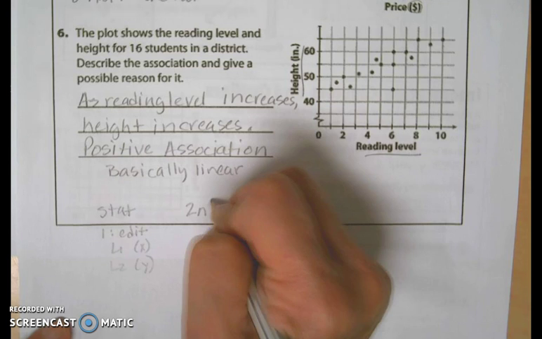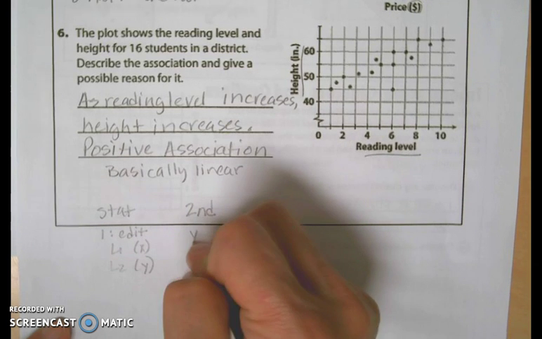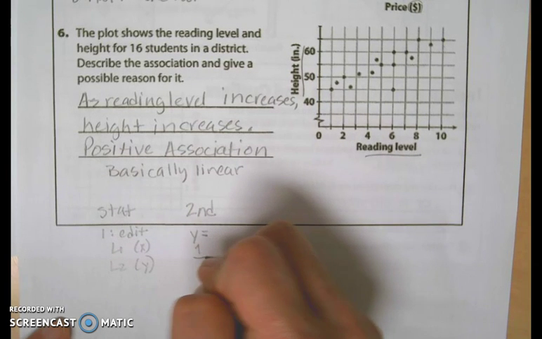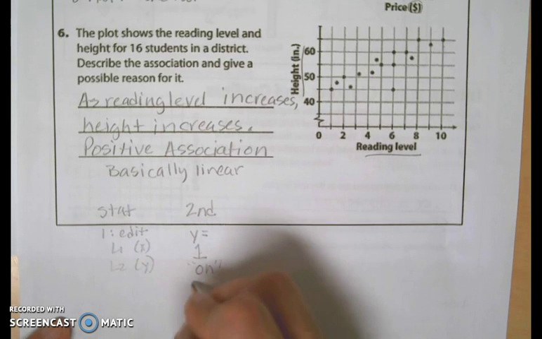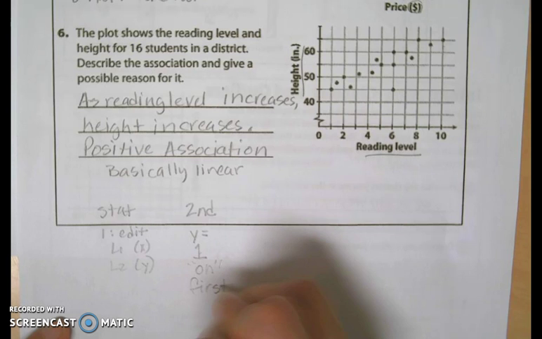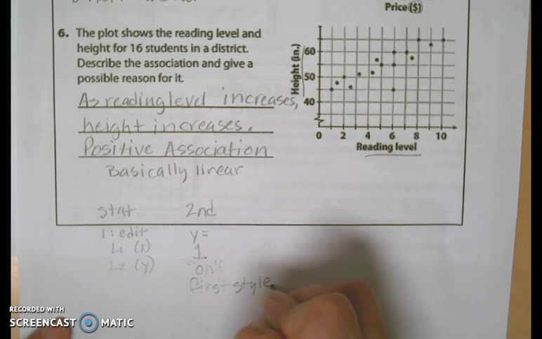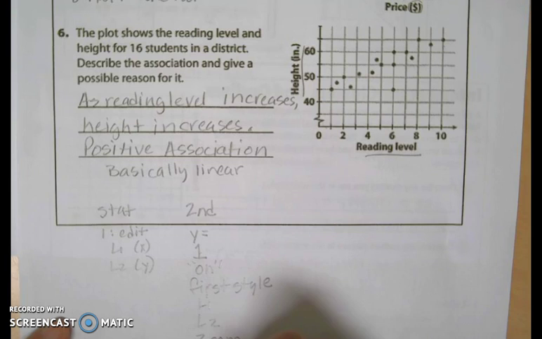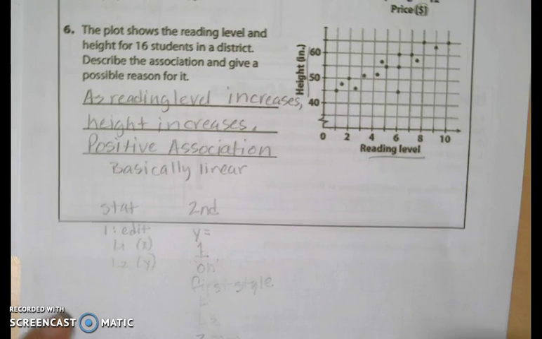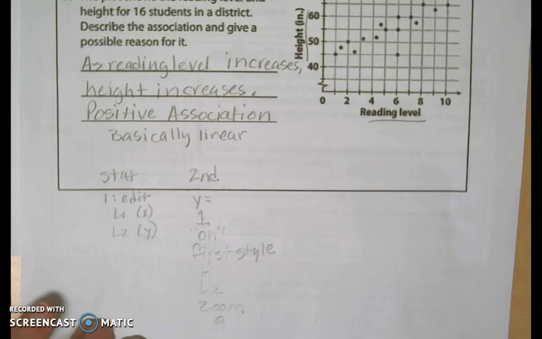Then to see our scatter plot, we would push second, Y equals, the number 1, then On. We choose the first style. We put L1, L2, and then we go Zoom 9. And then we can see our scatter plot. Thanks for listening. Good luck.